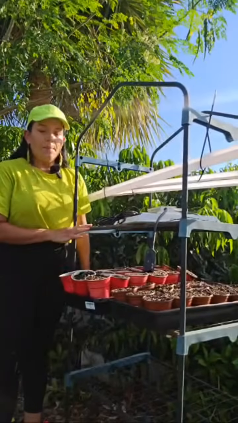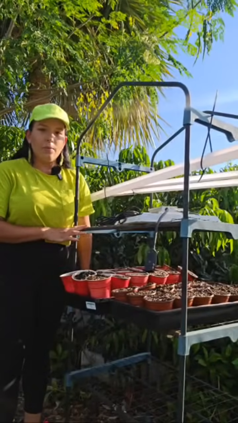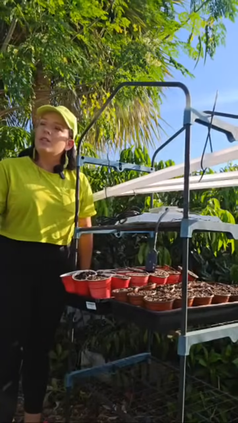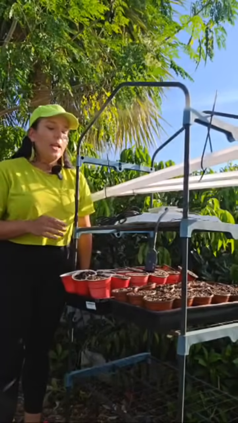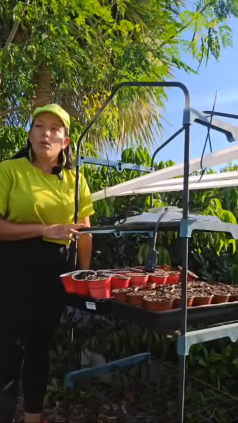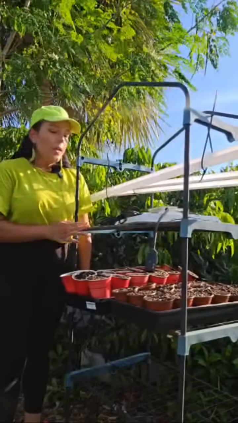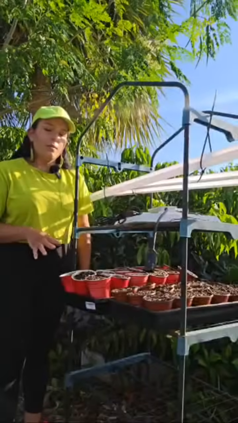Now let's talk about lighting. Like I had mentioned earlier, most likely the conditions outside are kind of extreme, and you're going to be sowing indoors or maybe in a covered patio. There's not enough light for your plants, so they need light.